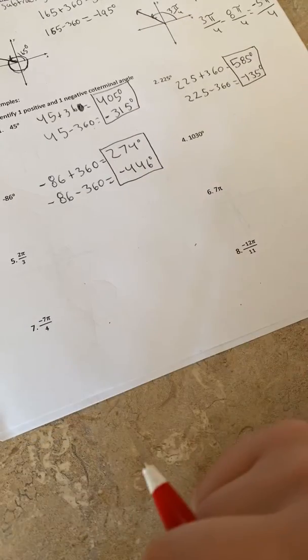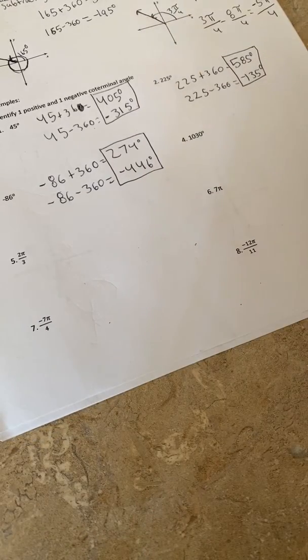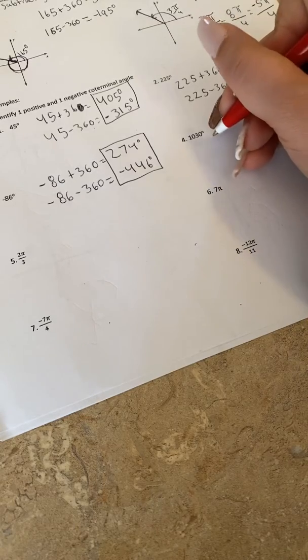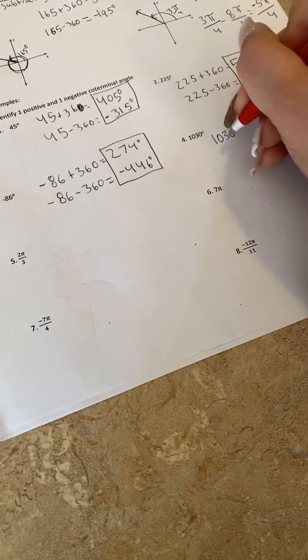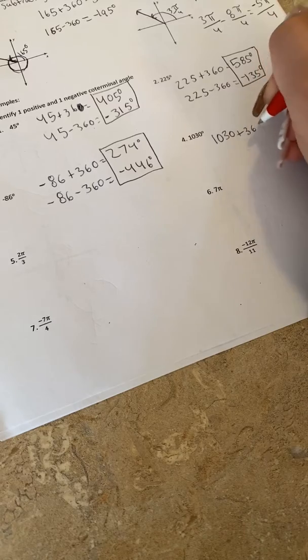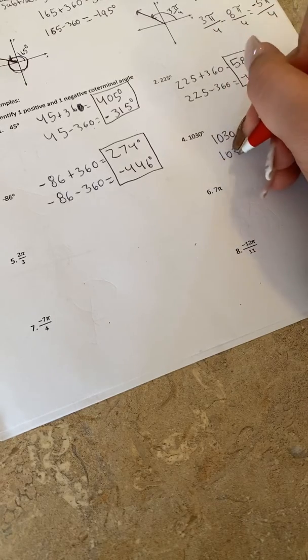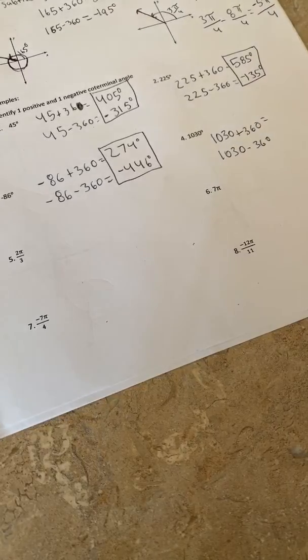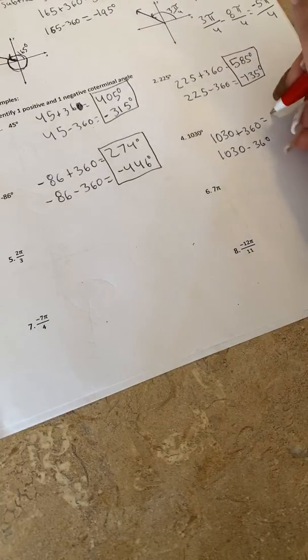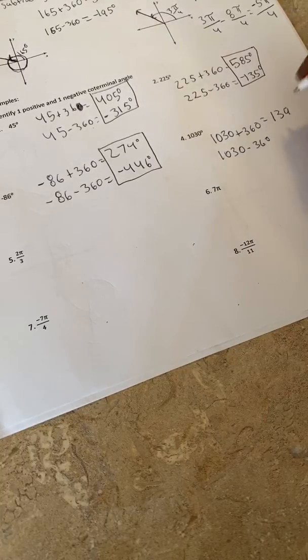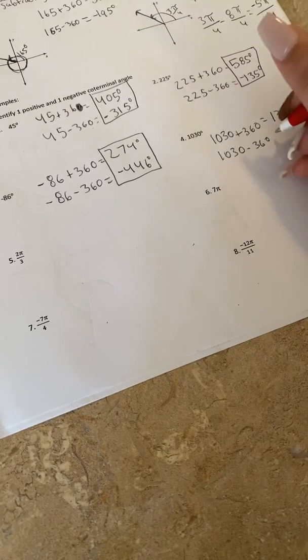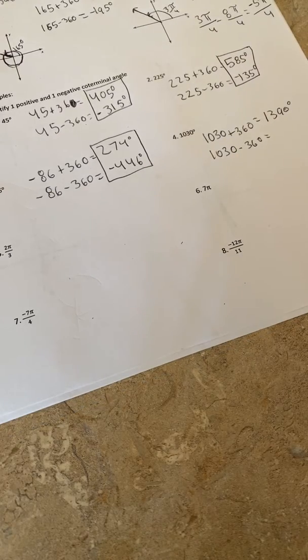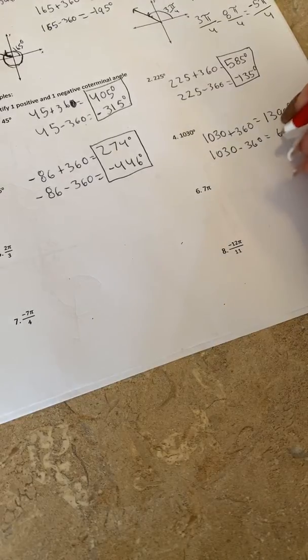Okay? So then with 1,030 degrees, we can add 360, and we can also subtract 360. And you'll see something that's about to happen here. So if I do 1,030 plus 360, that gives me 1,390 degrees. So that's a positive angle. Now, if I take 1,030 and subtract 360, that gives me 670 degrees.